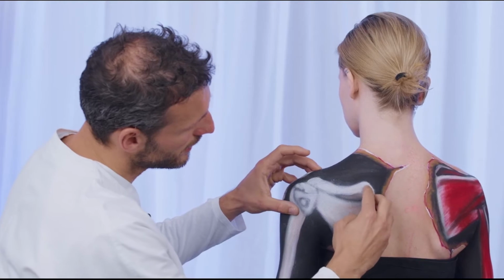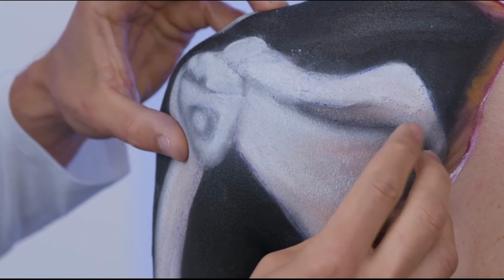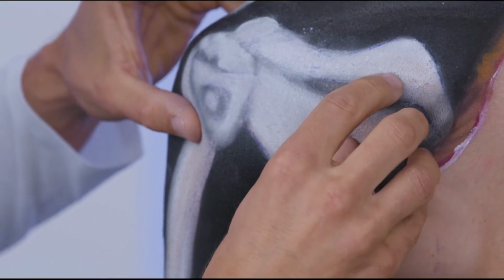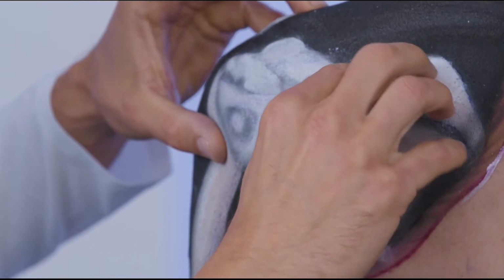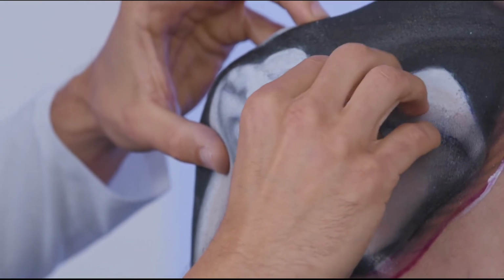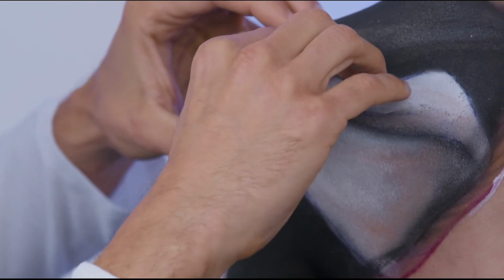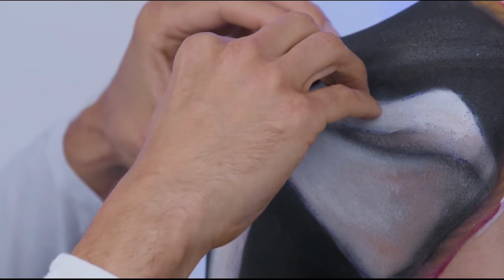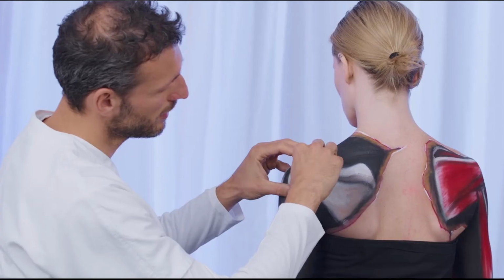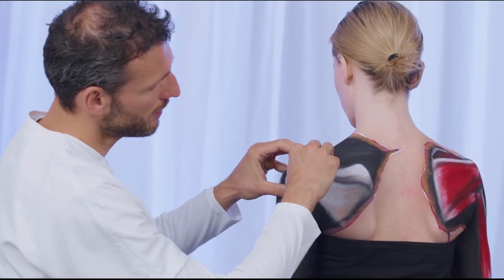The posterior region of the scapula presents an important bony prominence. There is the spine of the scapula, which I can palpate and follow until I reach the lateral end. There is the acromion, which will then articulate with the clavicle.